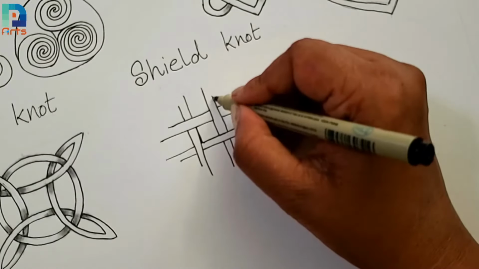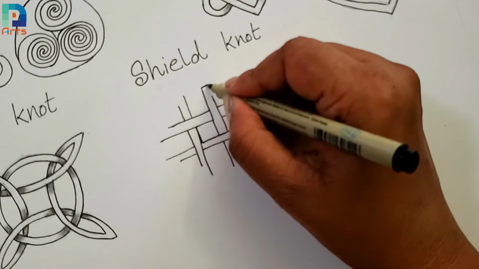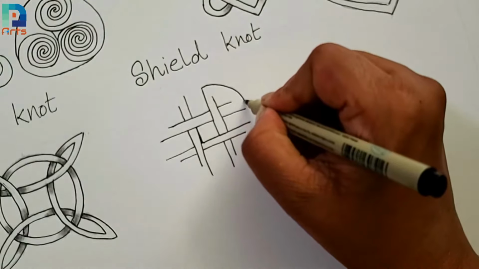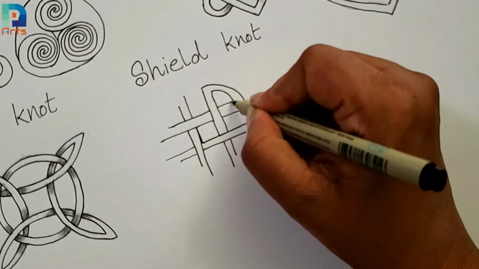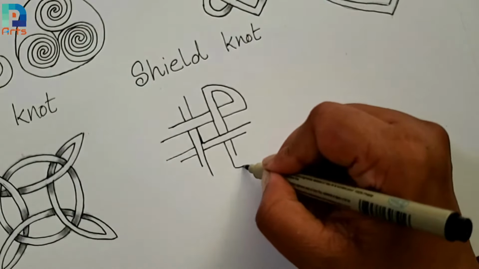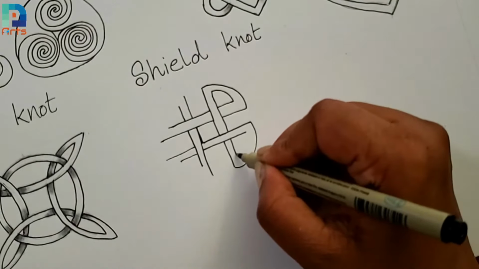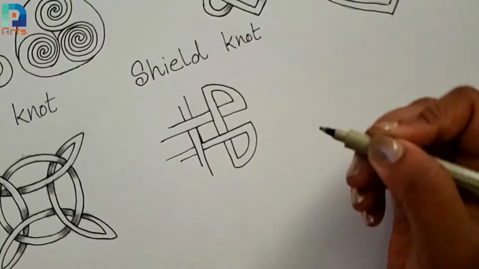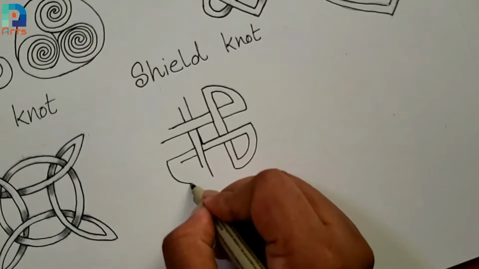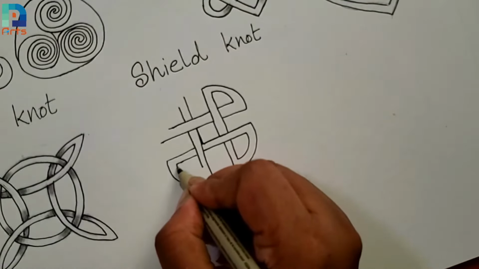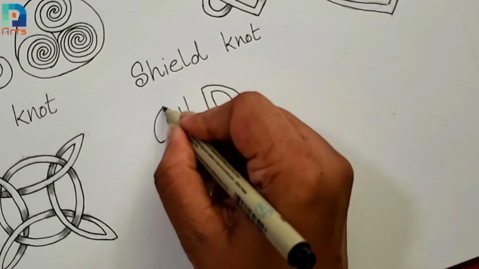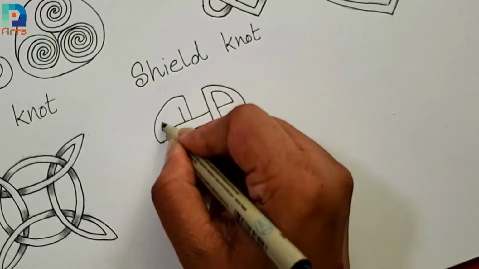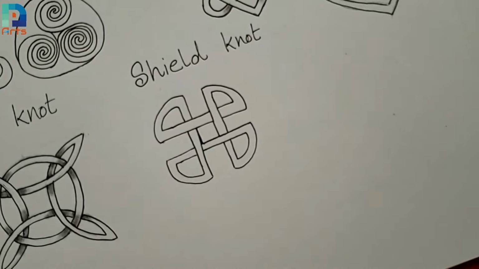And now it's the time to join this outer one and this inner one. Outer one, inner one. This is the shield knot.